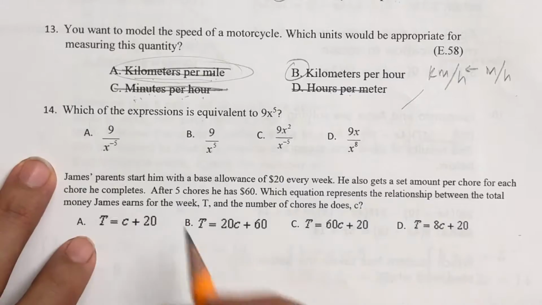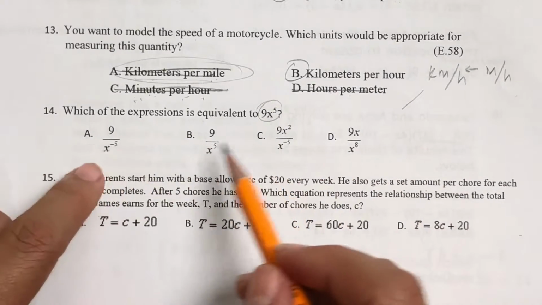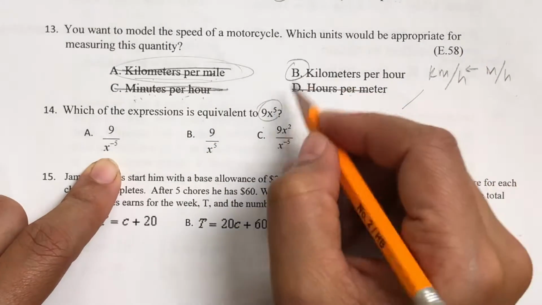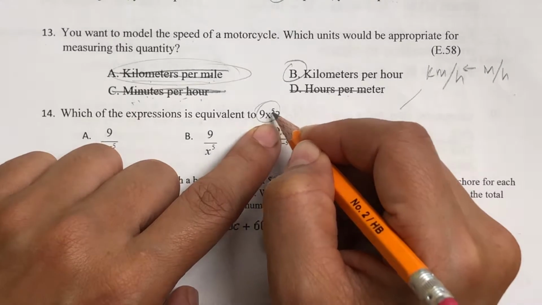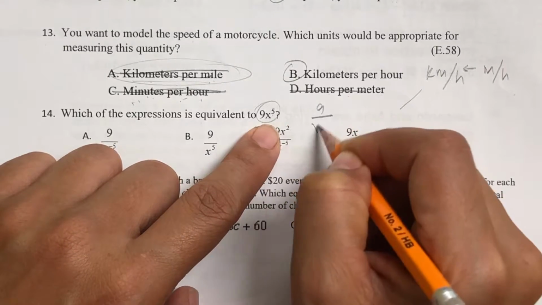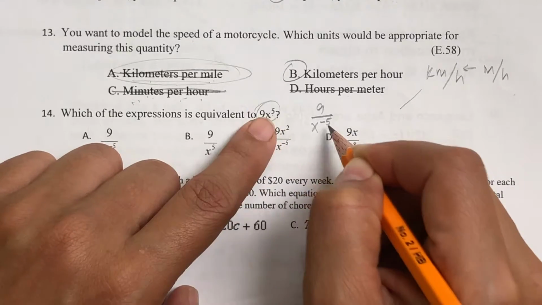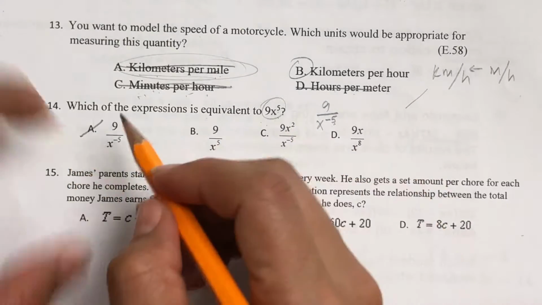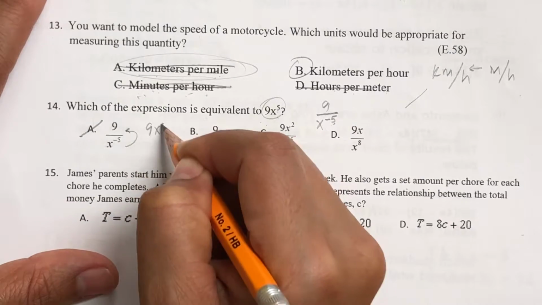Number 14, which of the expressions is equivalent to this? So looks like if I take this to the bottom, so remember negative properties, negative exponents. If I want to take this to the bottom, all I would do is take it to the bottom and change the sign of the exponent. So this is the same as this, because remember, if I want to take it to the top, I would make it positive, so it'd be 9x to the 5.